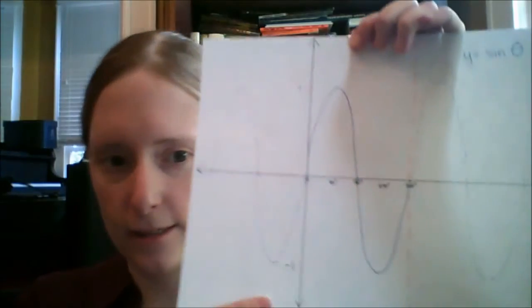The first thing that I wanted to talk about is that a graph of a sine wave, just like the graph of a cosine wave or tangent, is periodic, which means that it repeats over intervals. So the very basic graph of a sine wave I'm going to show you looks like this.